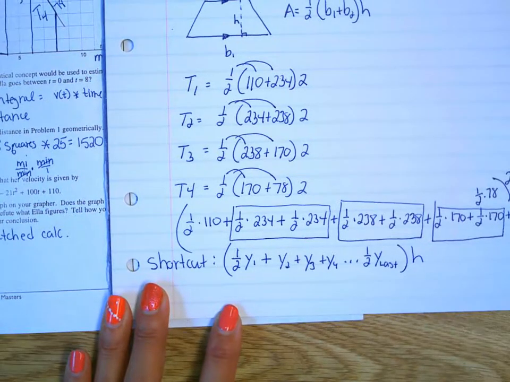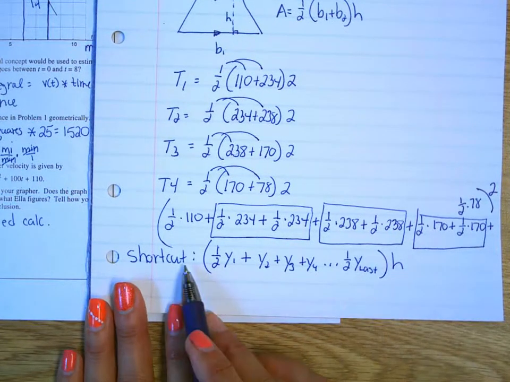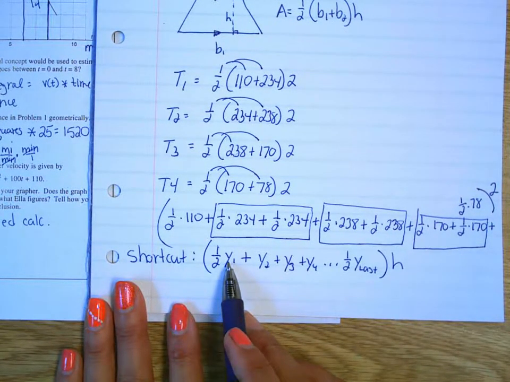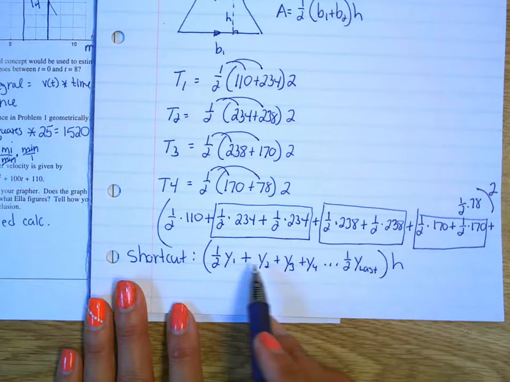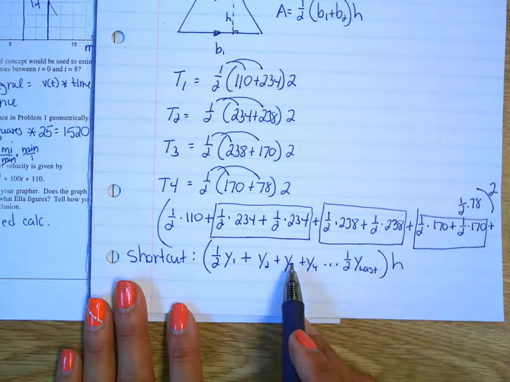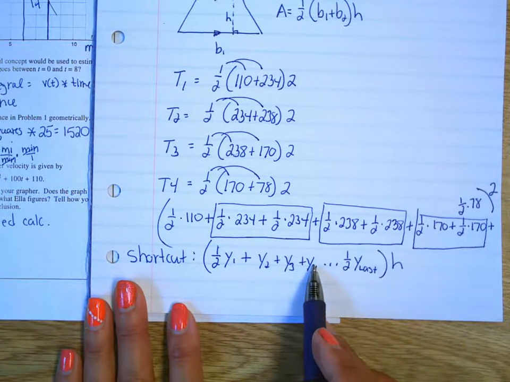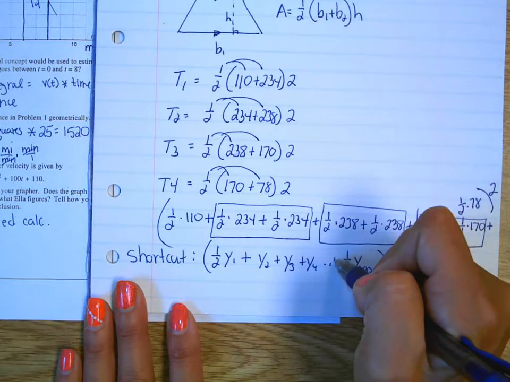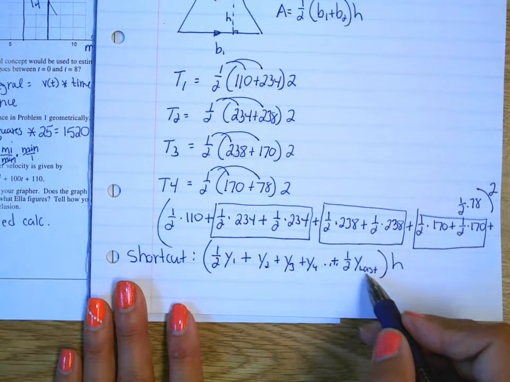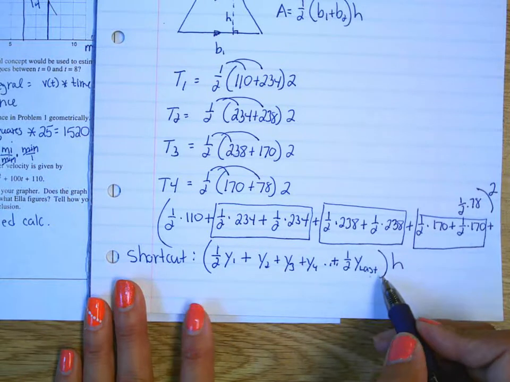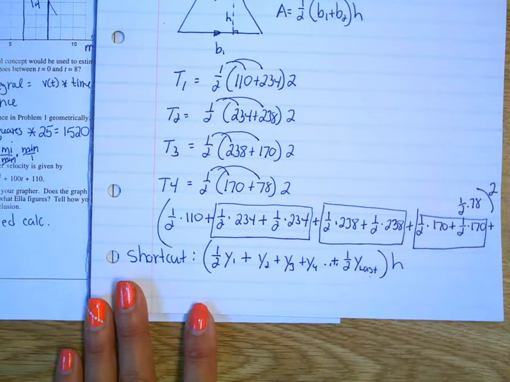Oops, sorry. I do that occasionally. I'm not looking at the screen. So the shortcut is half of the first y value plus the whole second y value plus the whole third y value plus the fourth y value plus half of the last y value. That's y last. And then once you do all that, you multiply by the height and you'll have it.